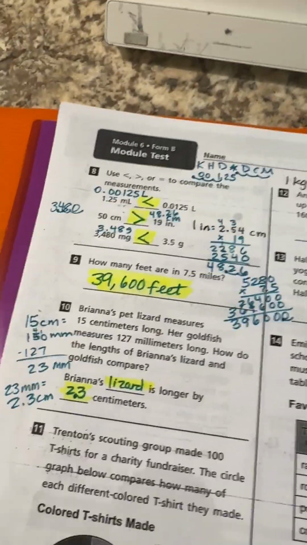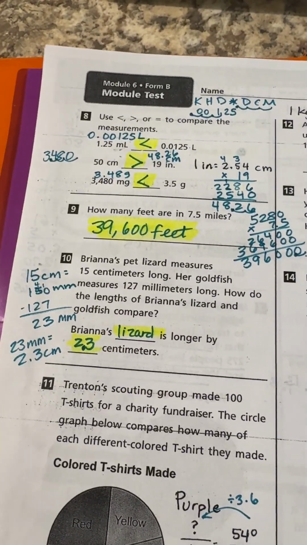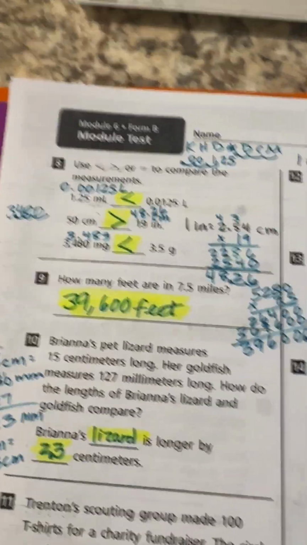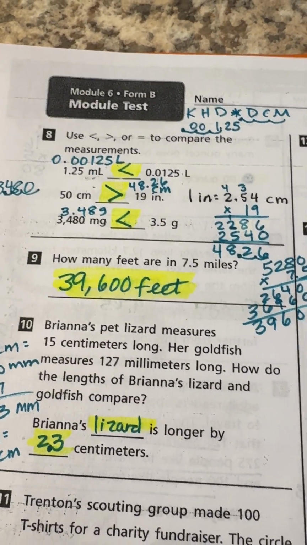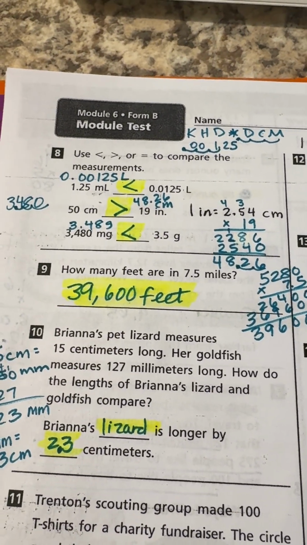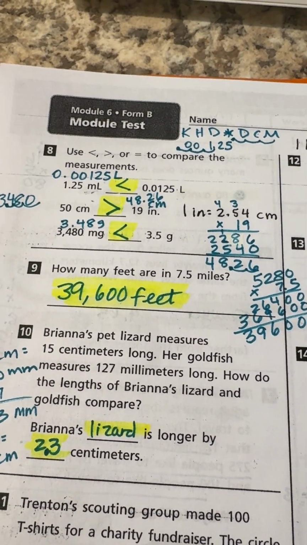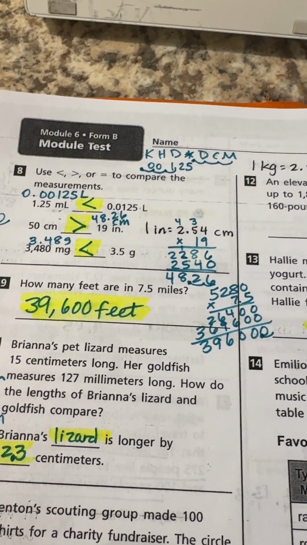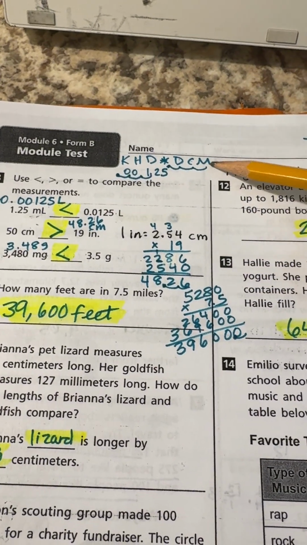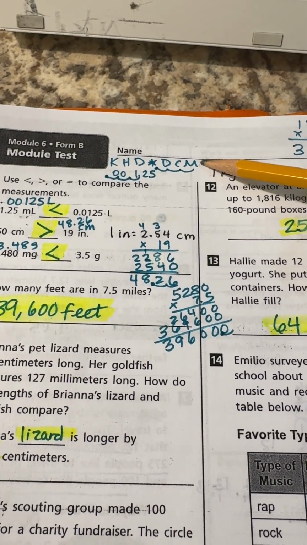All right, the next video I'm going to do is numbers 8 through 11. So number 8 actually has 3 parts to it. They're all individual problems of their own, but they have the same directions. So use less than, greater than, or equal to compare the measurements. And if you notice, I went ahead and used my conversion ladder for metric systems up here.